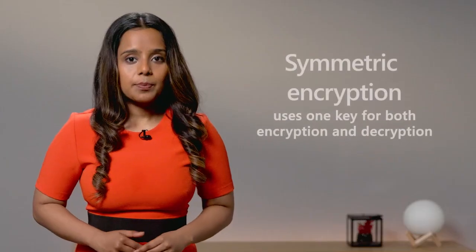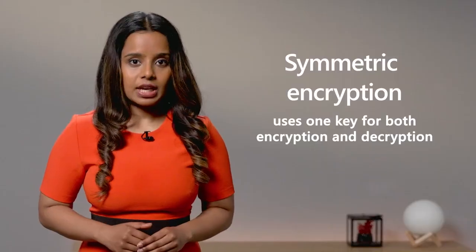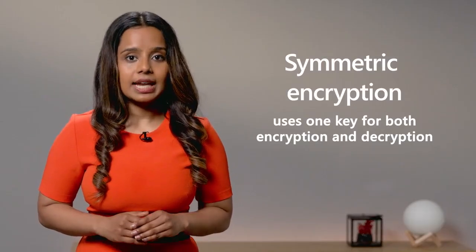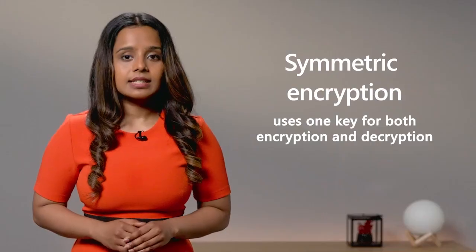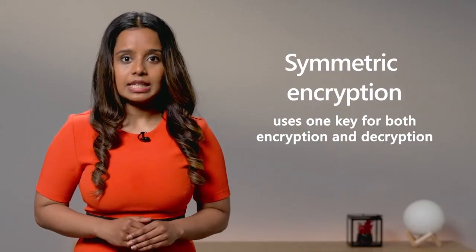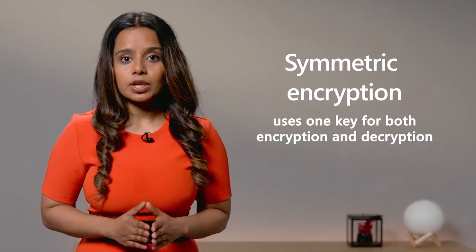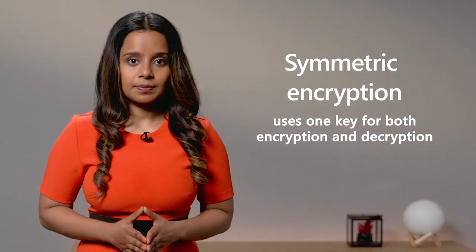This method enables secure communication between parties without needing to exchange secret keys beforehand, making it suitable for secure email communication and digital signatures. This approach is in contrast to symmetric encryption, which employs a single key for both encryption and decryption processes. As the same key is used for encrypting and decrypting, this key must be kept confidential and only shared with the trusted parties involved in the exchange.